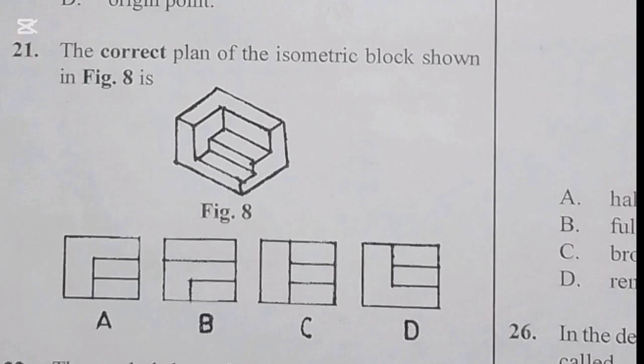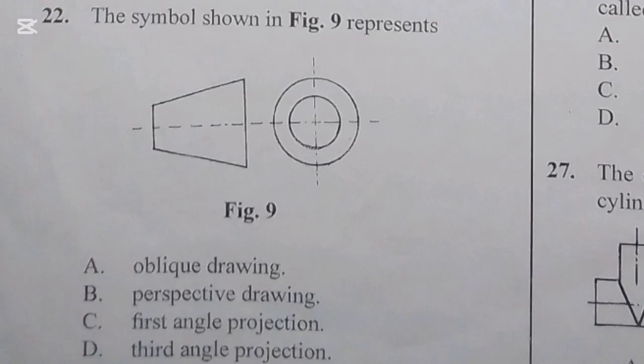The correct plan of the isometric block shown in figure 8 is, now this is an isometric block. The plan means we are viewing from the top. So if we view from the top, the correct plan is A. Question 22. The symbol shown in figure 9 represents the first angle projection symbol. That is C.